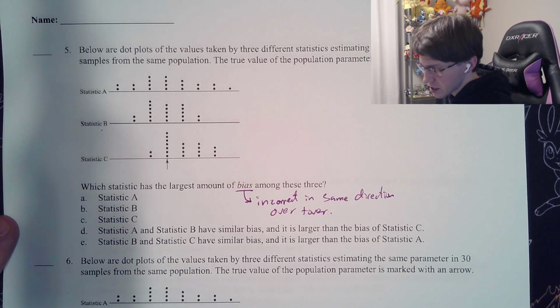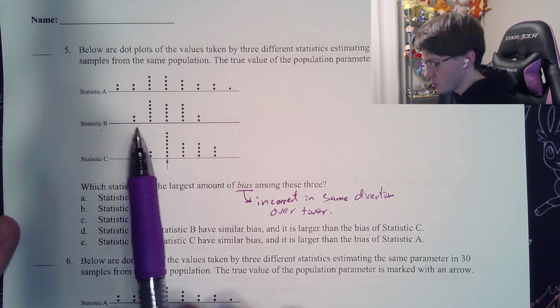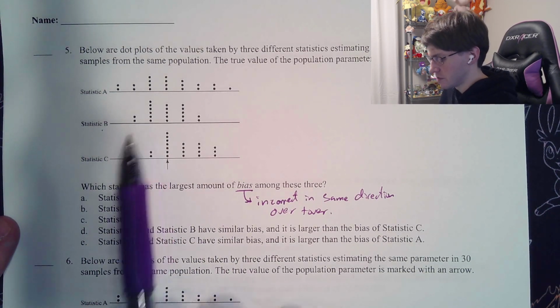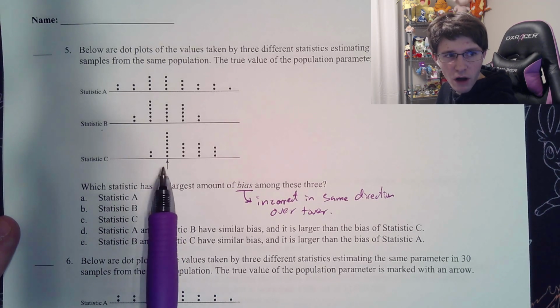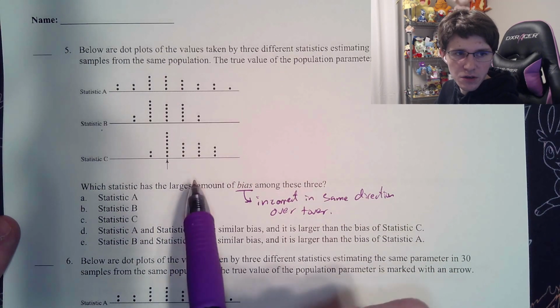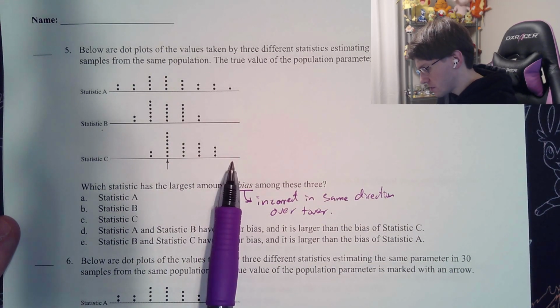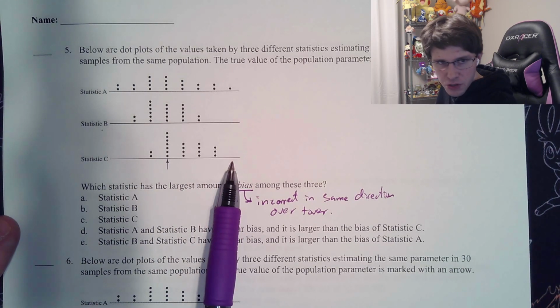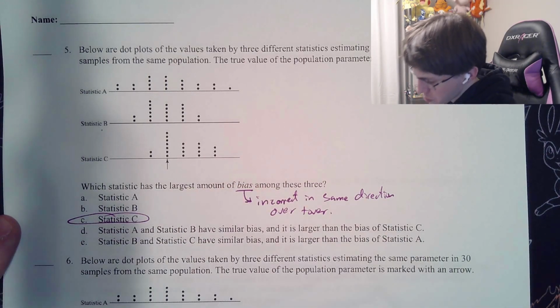Same with letter B. It's also not biased. It doesn't really go to the left or the right more at all. There's literally only a single dot on the left there. Whereas statistic C is off to the right more often than either of the other two. Because it's off to the right most often, it will have the largest bias by a significant margin.